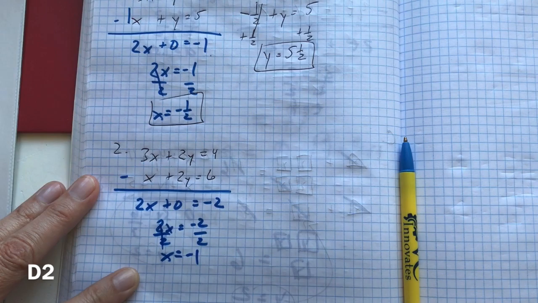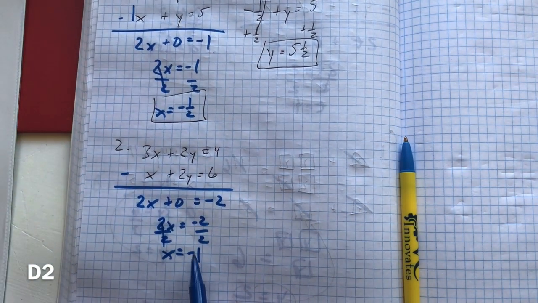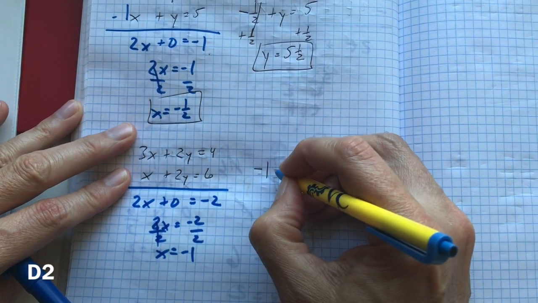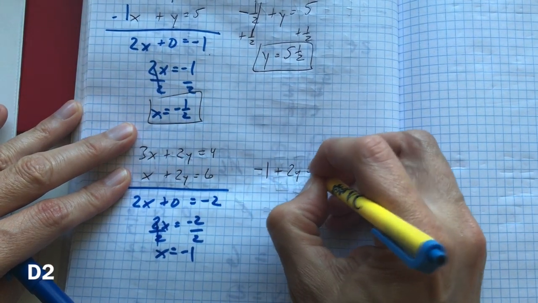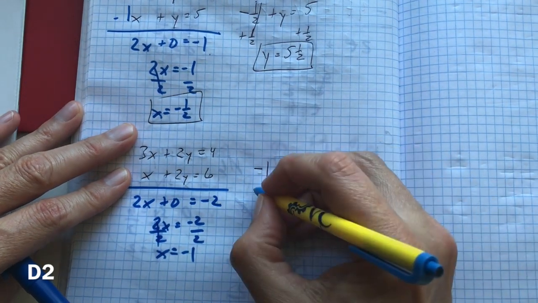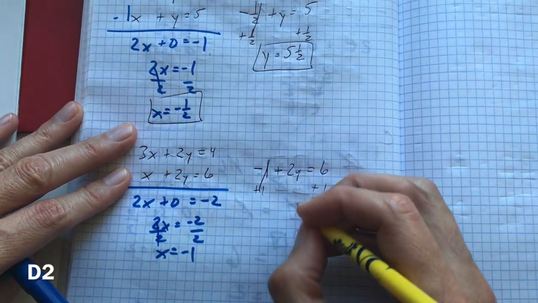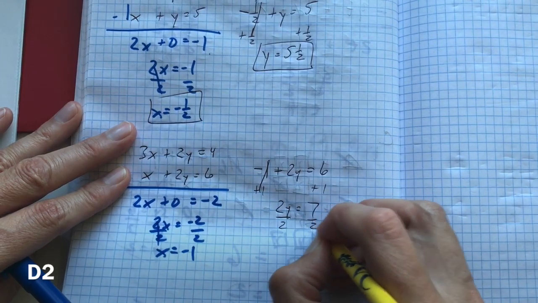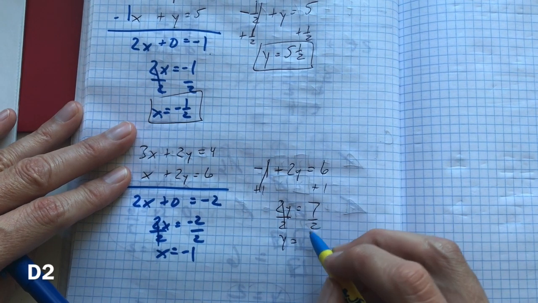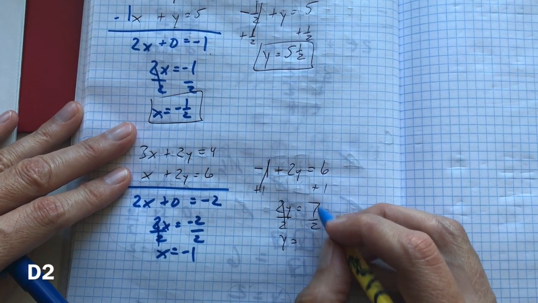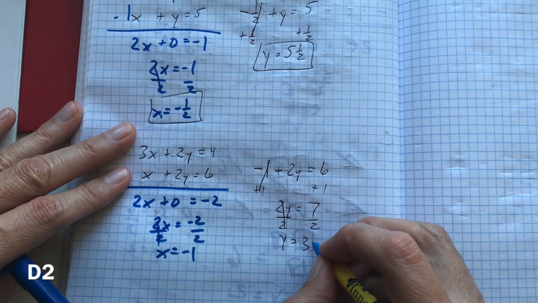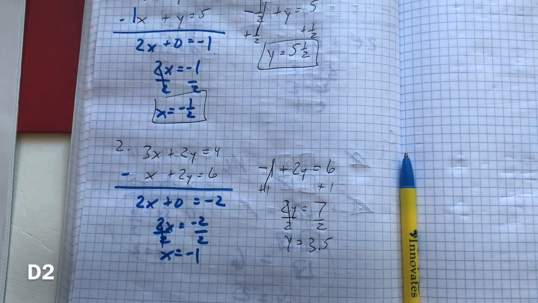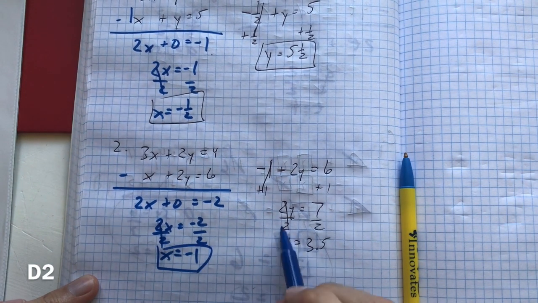Divided by 2, divided by 2. X equals negative 1. Okay, so let's take that back and just plug it back in here. And it's the easiest one because it's a plain old x. So I'm left with negative 1 plus 2y equals 6. So I'm going to add 1 here, add 1 here. It's going to cancel. 2y is equal to 7. Divided by 2, divided by 2. This is going to end up being y equals 7 divided by 2. It goes in 3.5 times, or 3.5. And those are our two values right there.